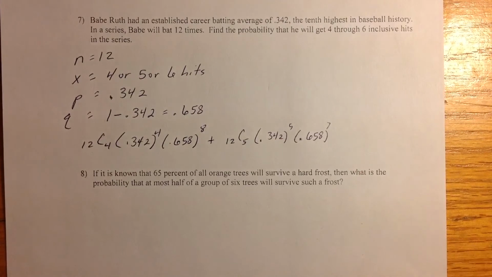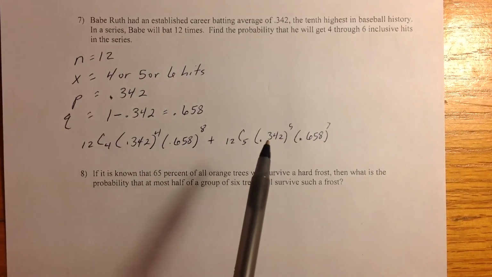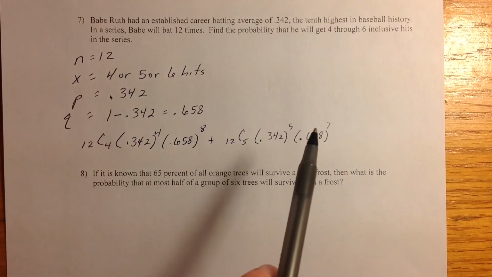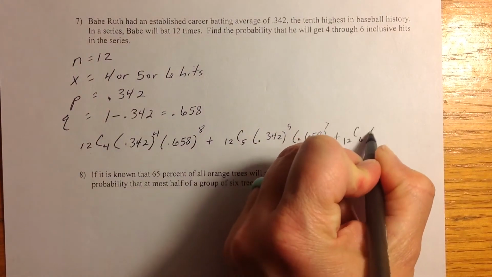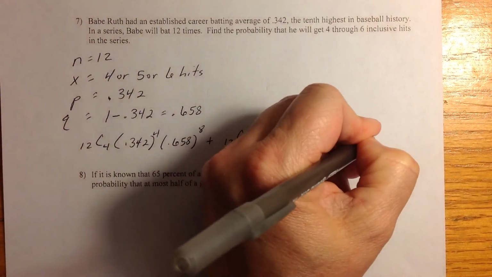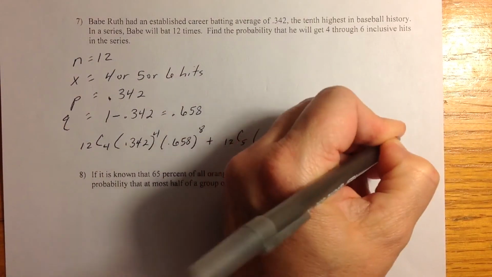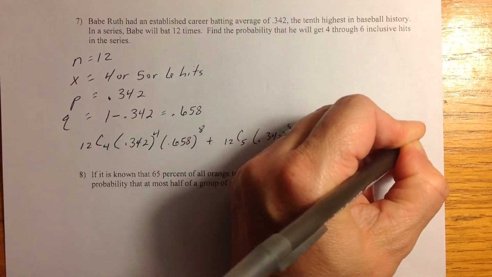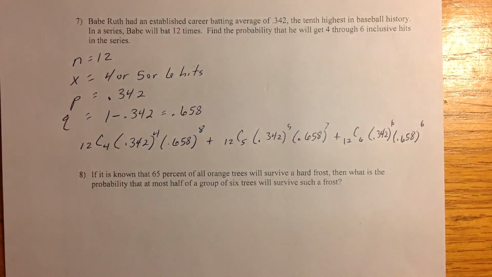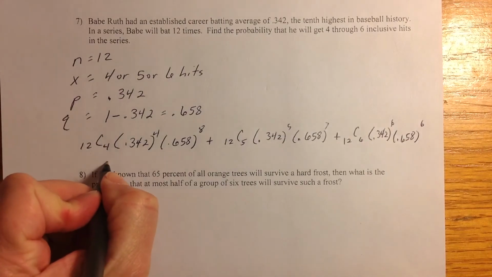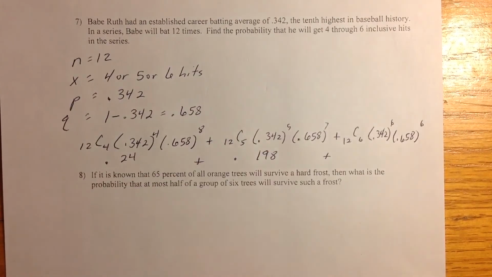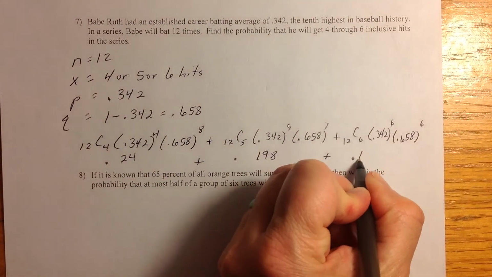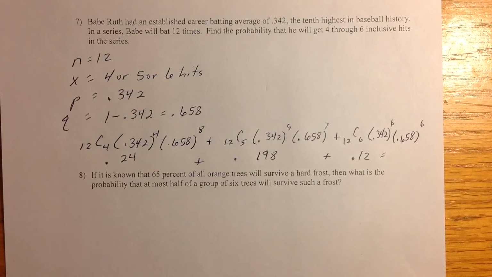Notice I have to use the decimal in its entirety here. I'm not allowed to round it, and I'm not allowed to shorten it. Plus 12C6, 0.342 to the 6th, 0.658 to the 6th. You're going to compute each one, so you get 0.24 plus 0.198 plus 0.12, and adding all of that together, you get 0.558.